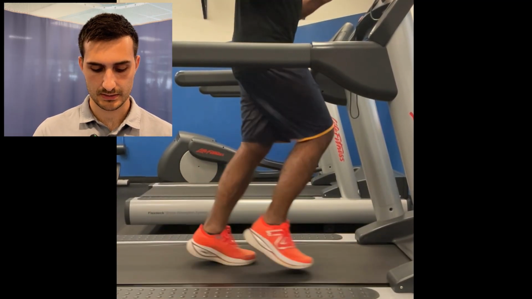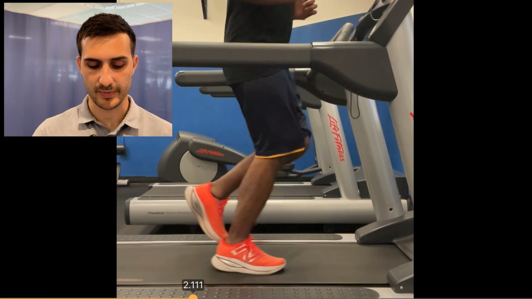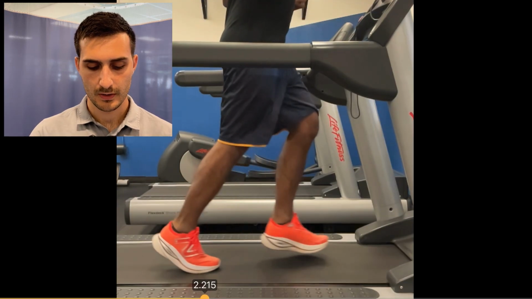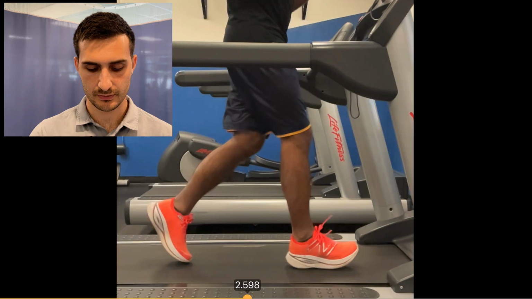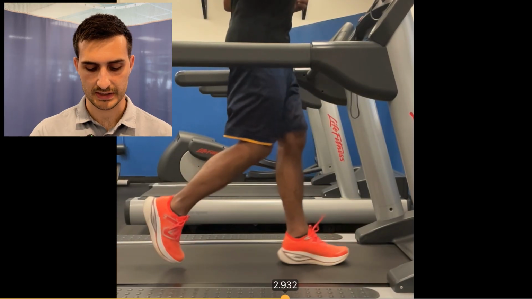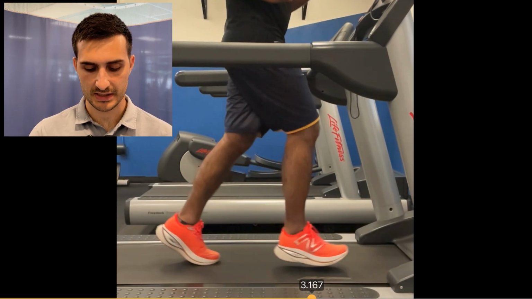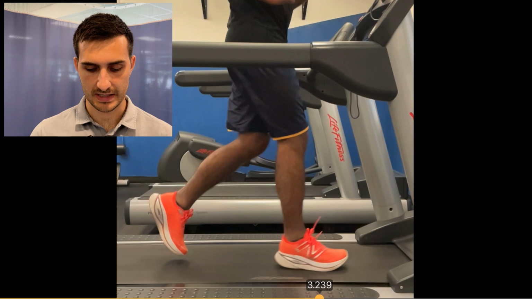Now let's look at this by scrubbing. So as he swings his leg through, his foot goes down. He swings his leg through, his foot goes down. Swings his leg through, foot goes down. Let's look at this next one. His foot goes down, okay?